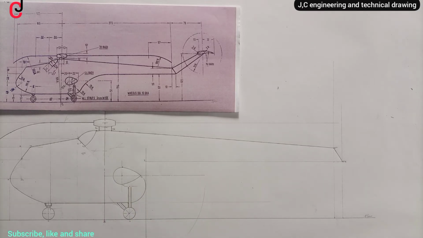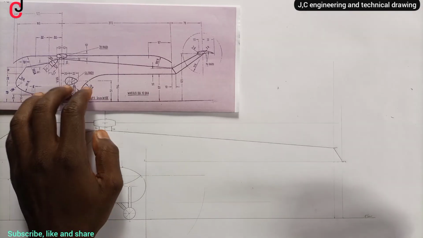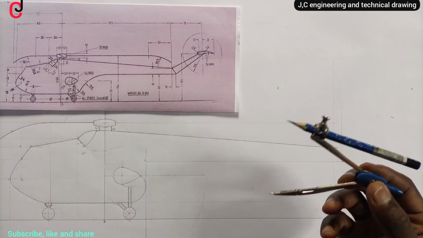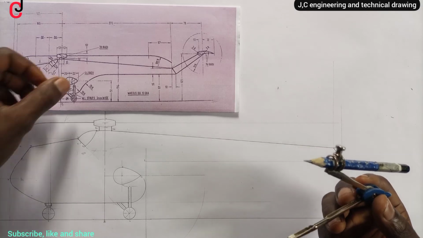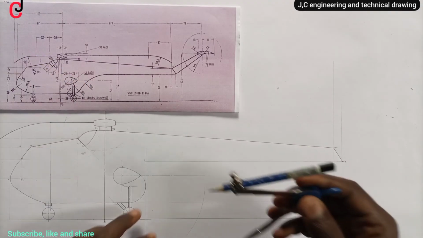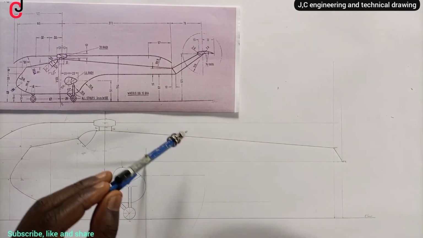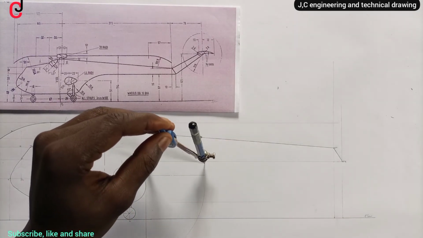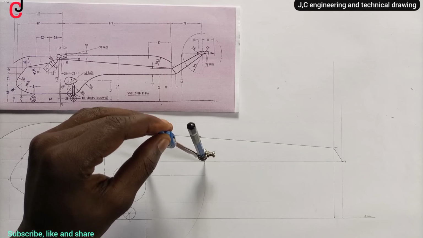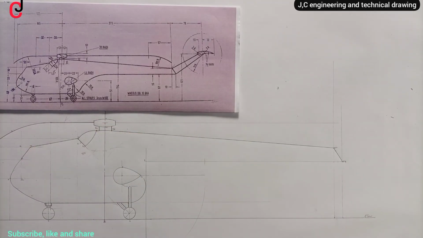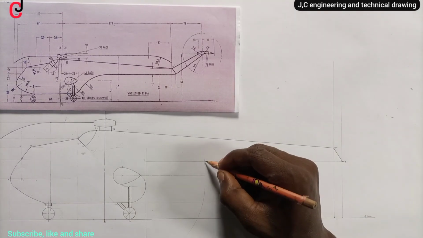And then we'll open our compass to radius 70 millimeter. So succeeded in opening our compass to 70 millimeter radius. Place it at point Y. Then scribe an arc on a horizontal plane which leads to point X4. Then we'll call the arc here point Y1.